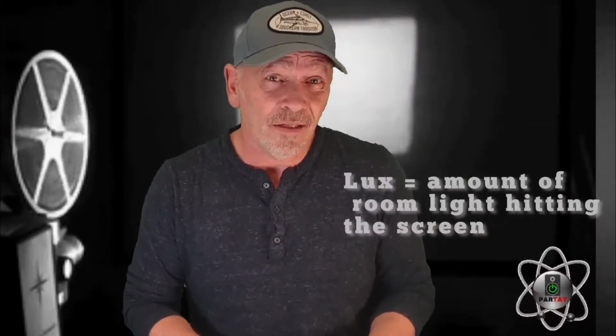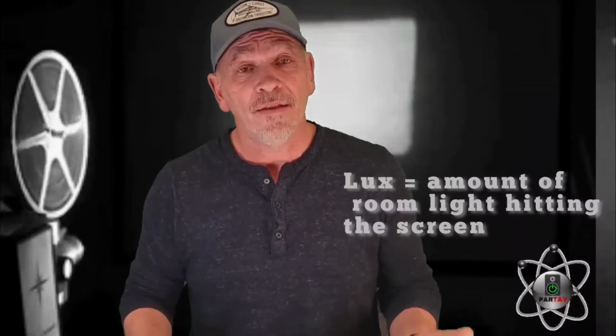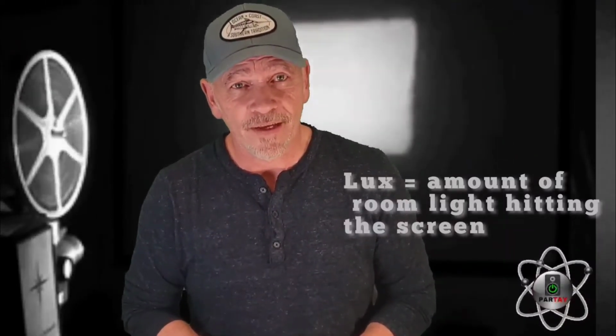So how do you mimic the room that you normally watch TV in? And once again, we're talking about lux generally between the 30 to 60, and it can go as low as down to 11 to 12 lux that folks will actually watch their TVs in. So you can replicate that kind of lux with a screen very easily.